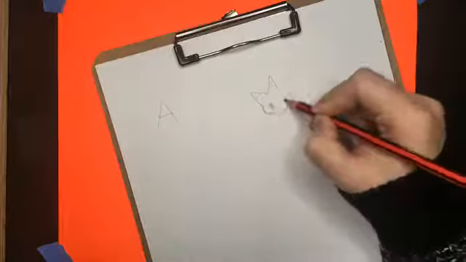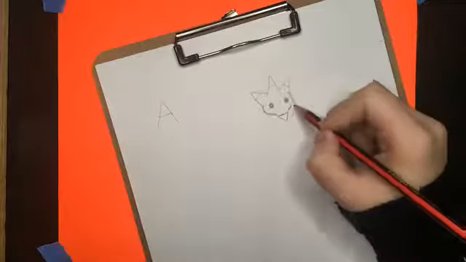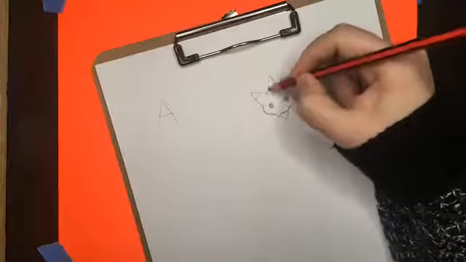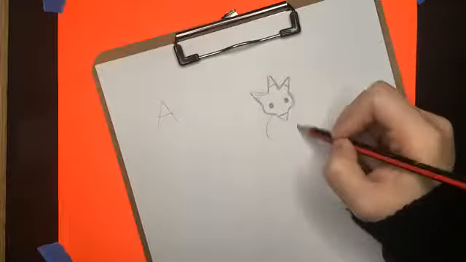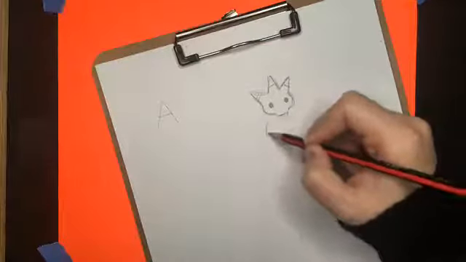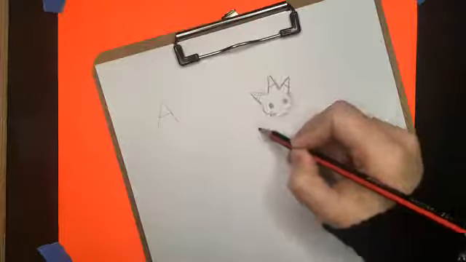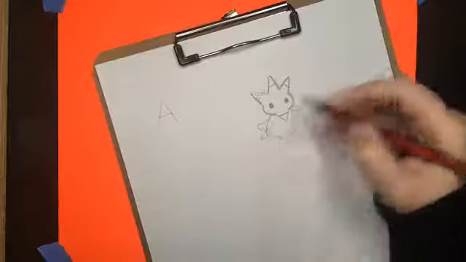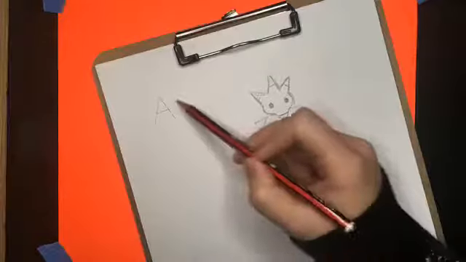Basically, you're just using the letter, the shape as a prompt to create a new character. Okay? And maybe he has a chubby belly. And some wings. I don't know. This is just the character I came up with off the top of my head based on the letter A.